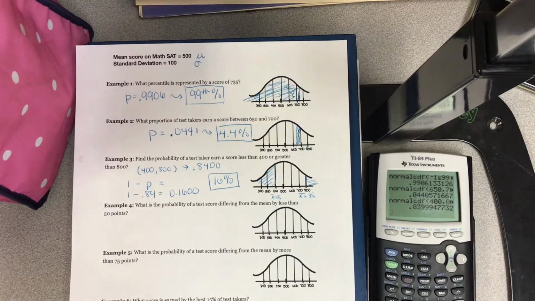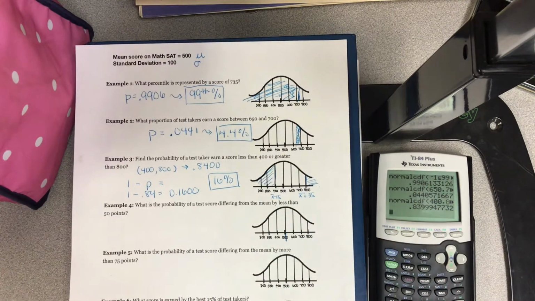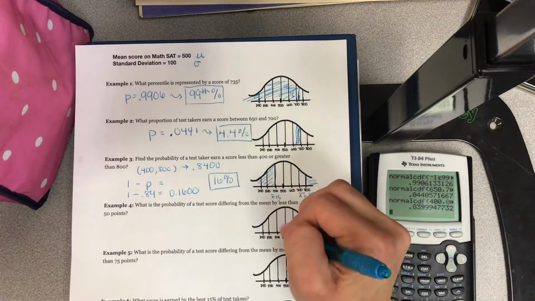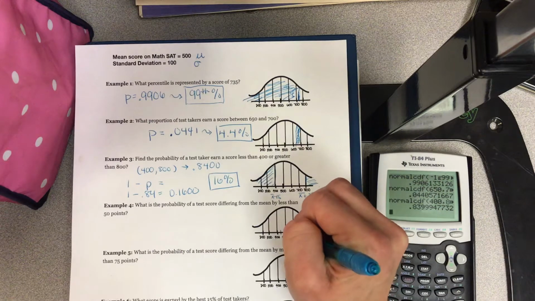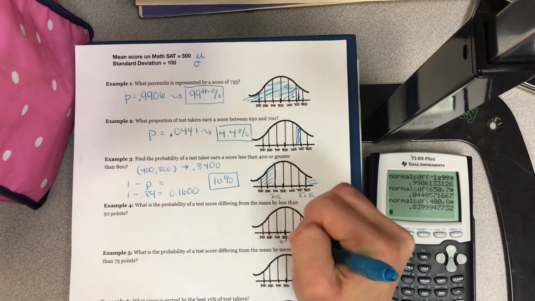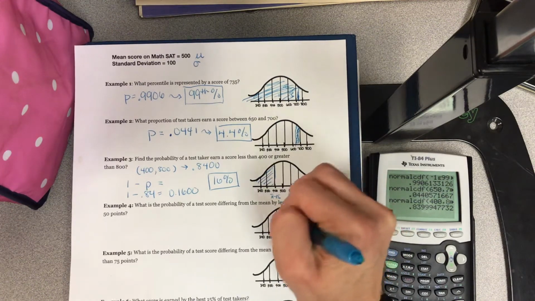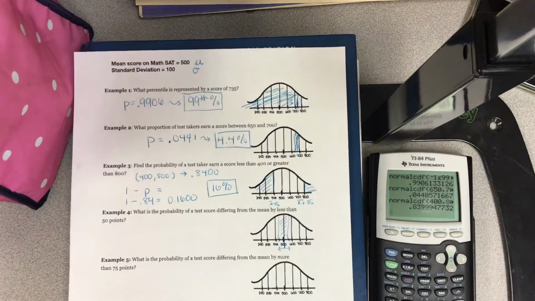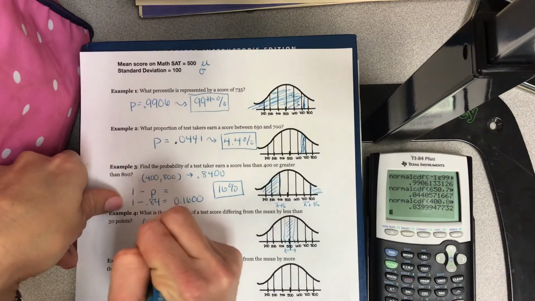Okay, next question. What is the probability of a test score differing from the mean by less than 50 points? So we want to know what is in this interval here between 450 and 550, because we have 50 less than 500 or 50 more than 500. So this is the interval we're looking for. That's the area, the probability we're looking for.